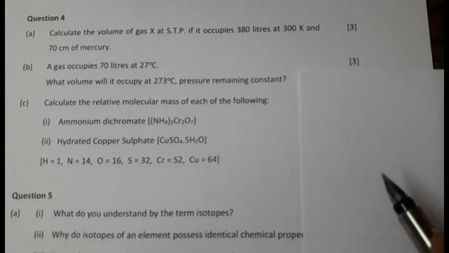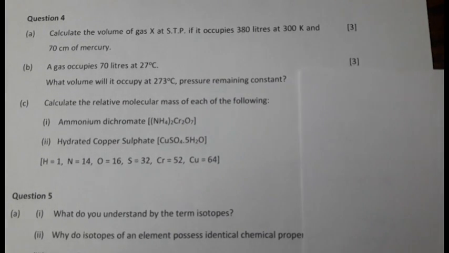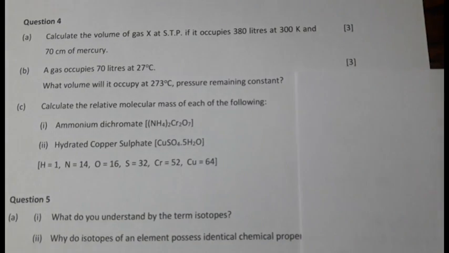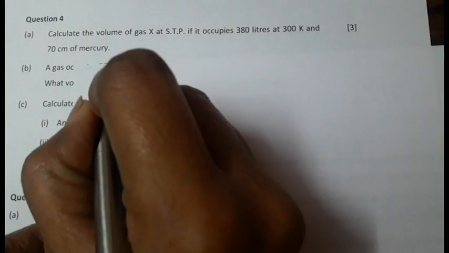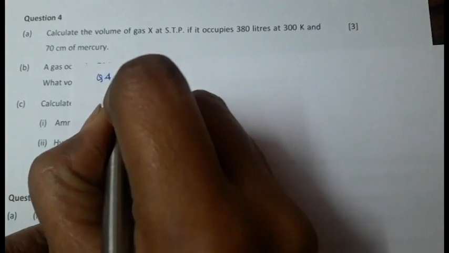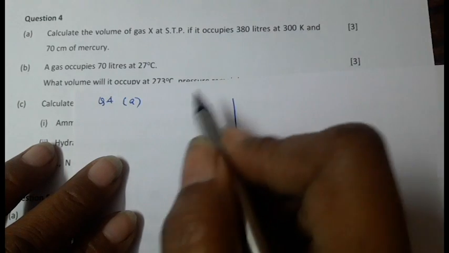Question 4. A subpart, it's a numerical. Calculate the volume of gas X at STP, if it occupies 380 liters at 300 Kelvin and 70 centimeter of mercury. Now when we do a question like this, we will say question 4A, and we will just write the data that is given.